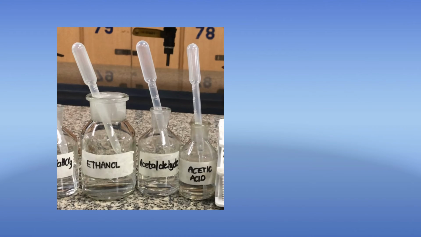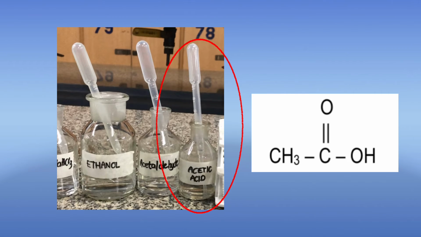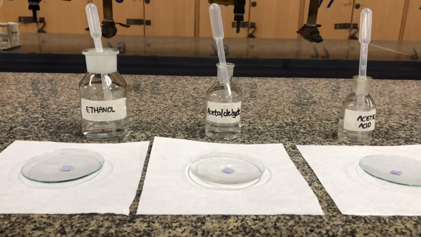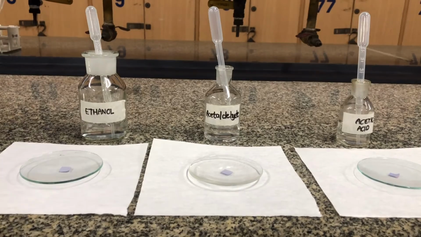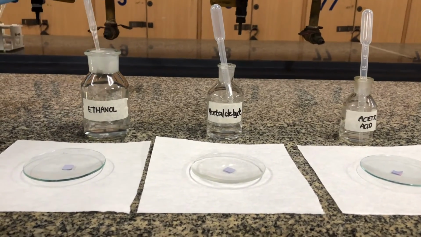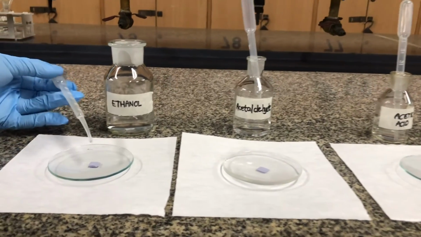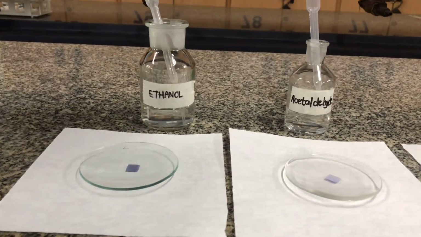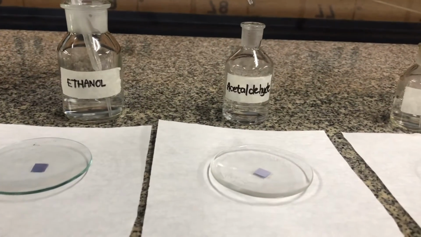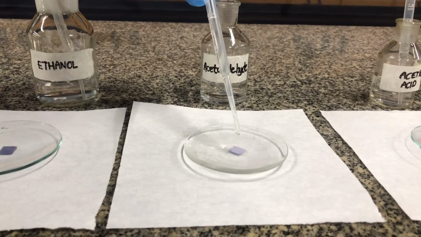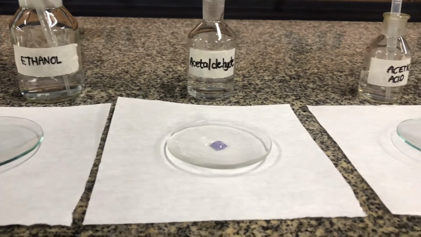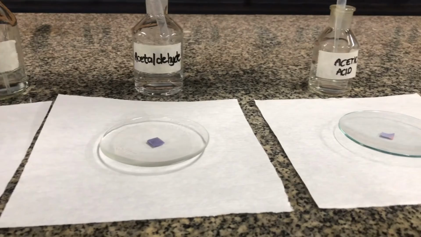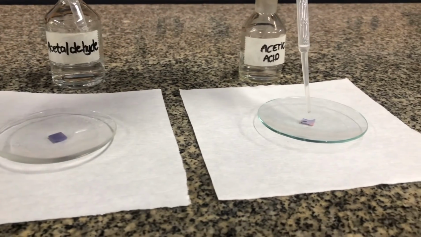The representative carboxylic acid used in the experiment is acetic acid. Ethanol and acetaldehyde were also used for comparison. As mentioned, the test is very simple. Add a drop of ethanol, acetaldehyde, and acetic acid onto prepared blue litmus paper in a watch glass. The turning of blue litmus paper to red is an indication that the substance contains an acidic group. Such observation is seen in acetic acid.